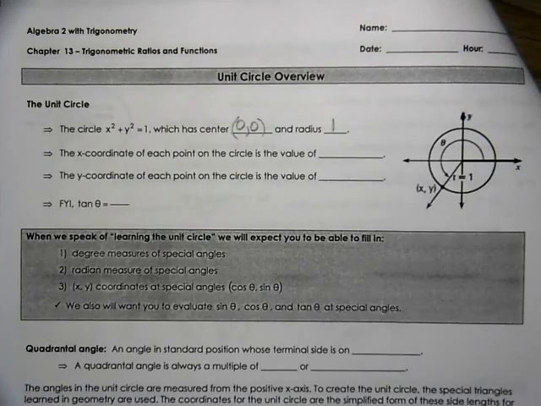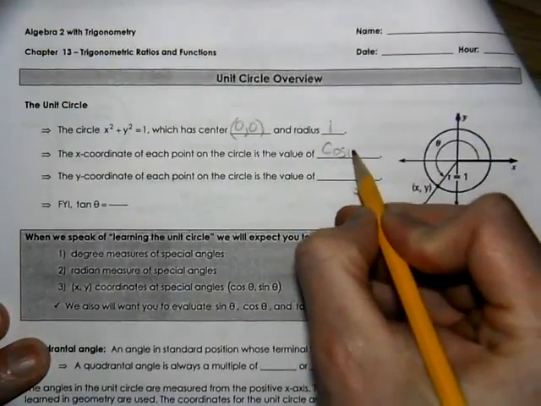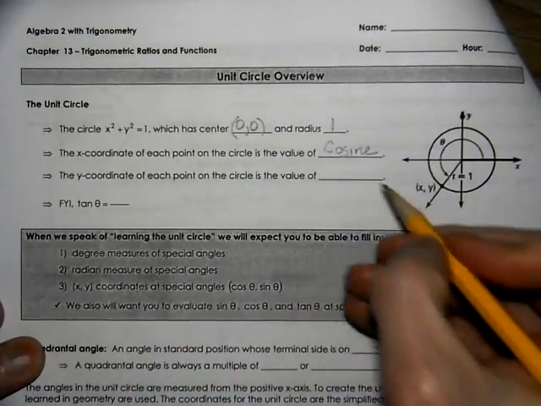All the x values of each point of our unit circle will be the values of cosine. And we'll talk about why that's happening. The y coordinates of each point is sine.